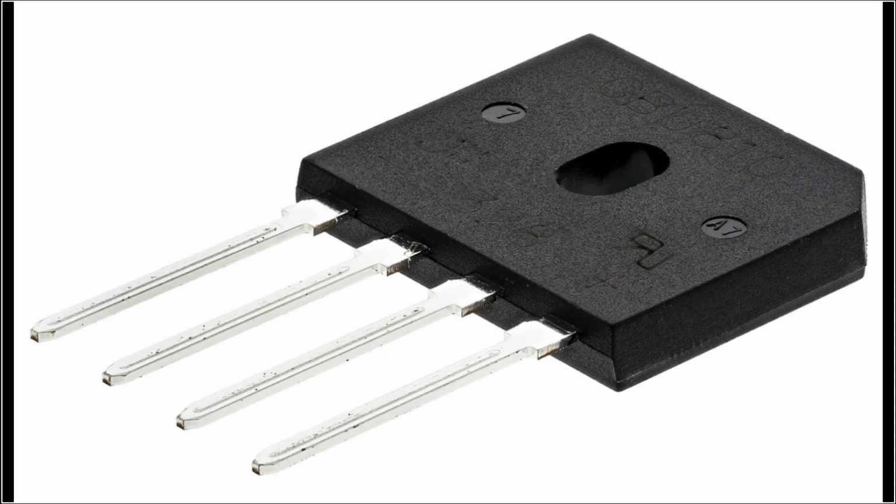These diverse applications highlight the versatility and importance of bridge rectifiers in modern electronics, power systems, and industrial processes, making them indispensable components across numerous industries. These functions highlight the importance and versatility of bridge rectifiers in electronic circuits and power systems.